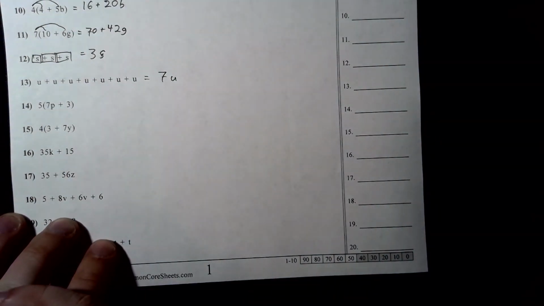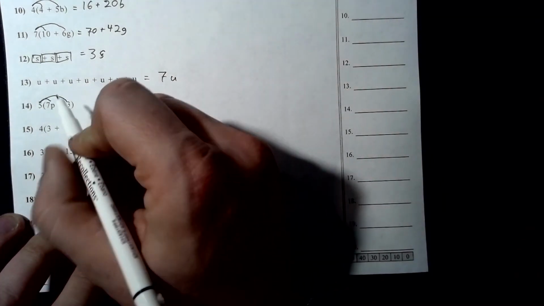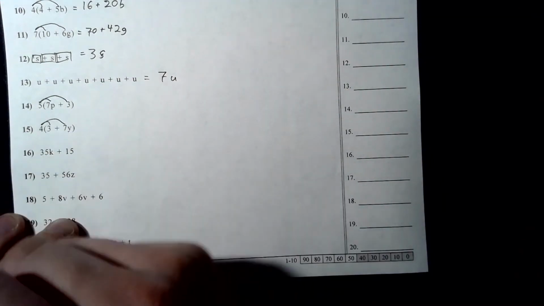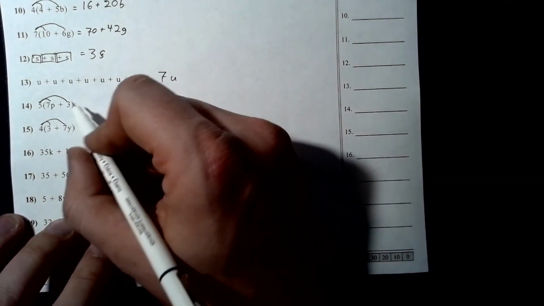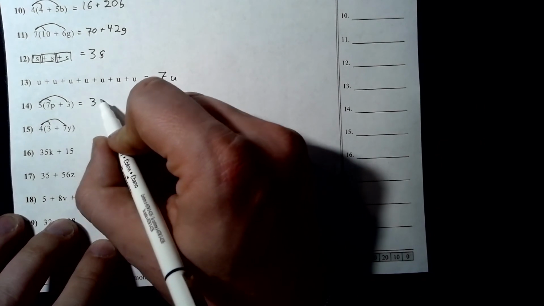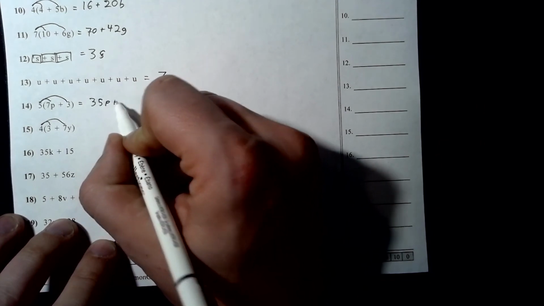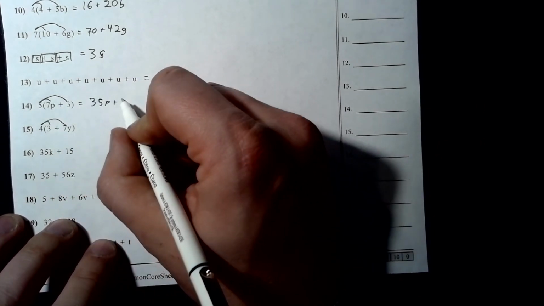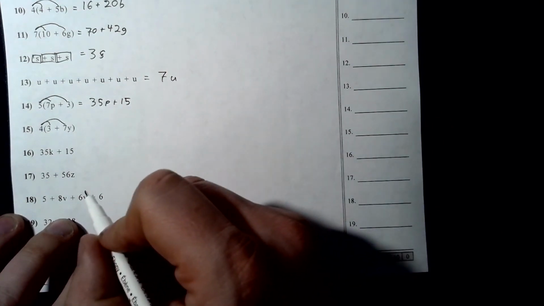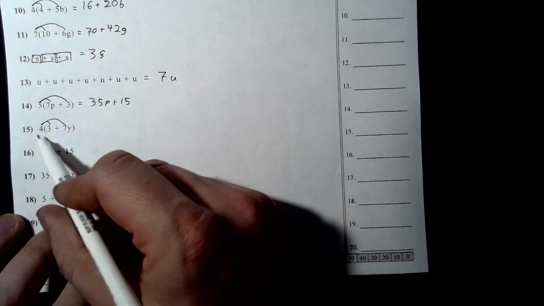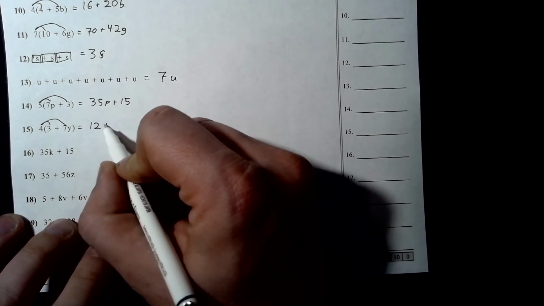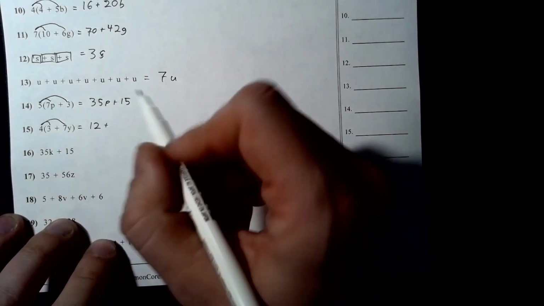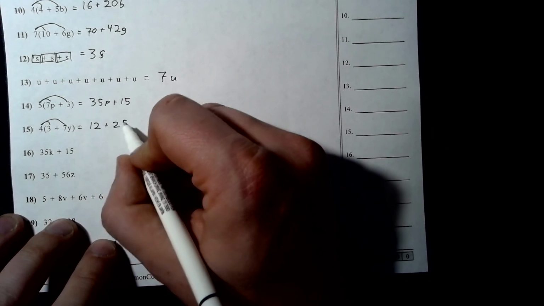14 and 15 will both use the distributive property. Number 14 is 5 times 7p. That is 35p. And 5 times 3, which is 15. Number 15 is 4 times 3, which is 12. And 4 times 7y, which is 28y.